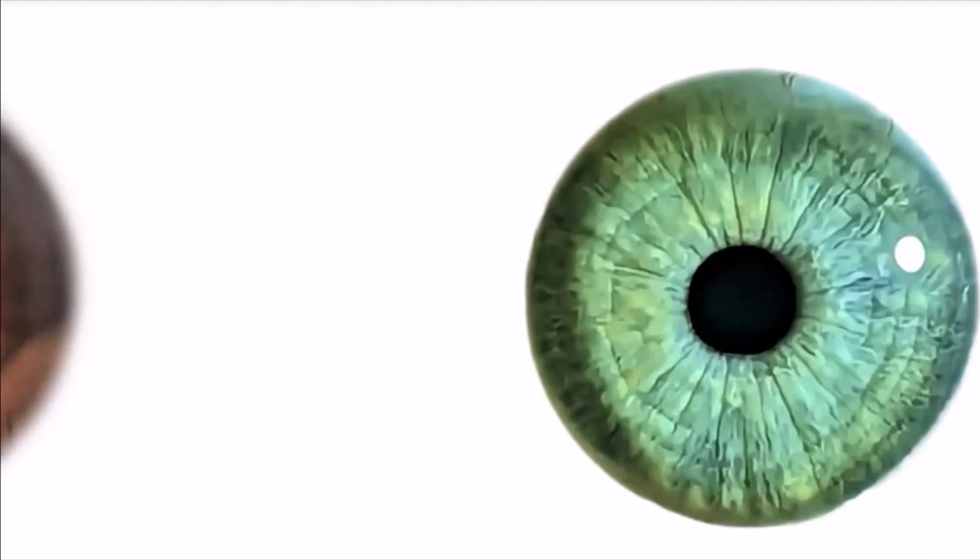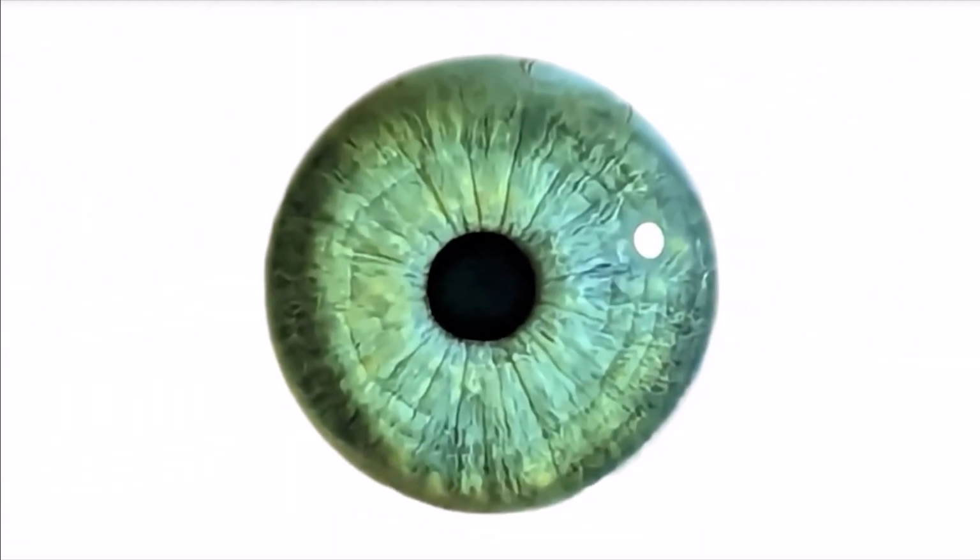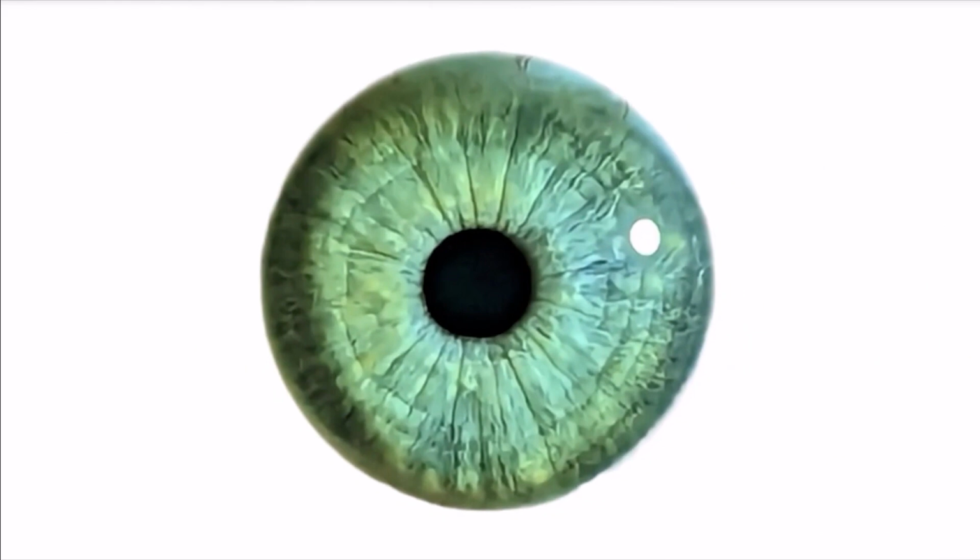Okay, so let's go ahead and look at this iris. This is a left eye. And as mentioned, we have several radii solaris emanating from the stomach. So this person's going to be focusing on the stomach and bowels.